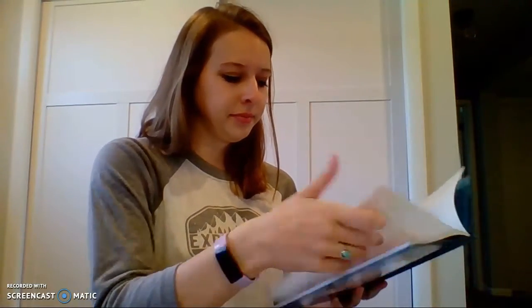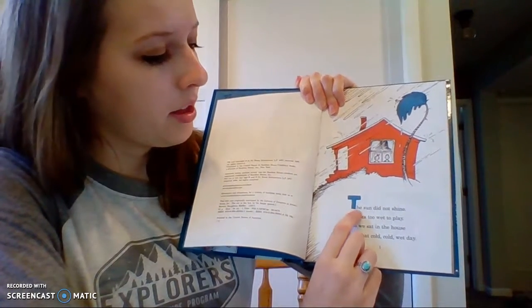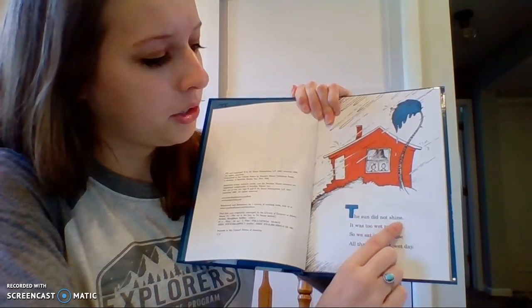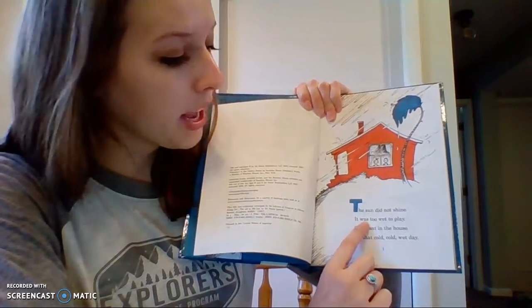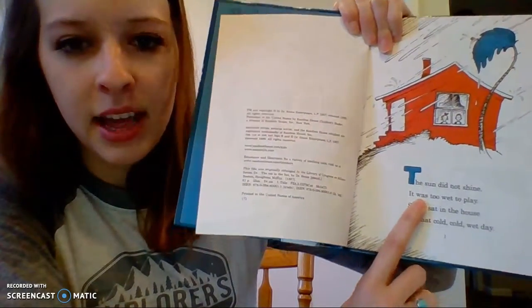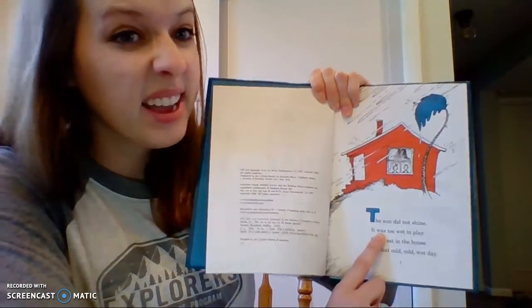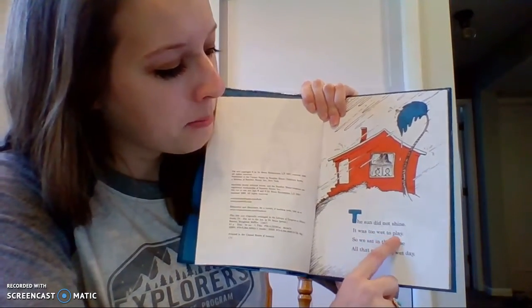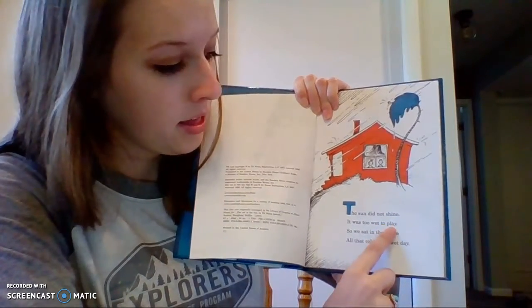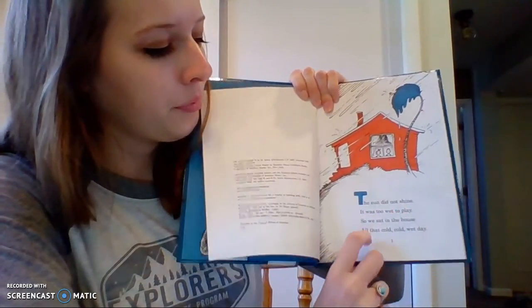Let's read one page of the book to find some more A's. The sun did not shine. It was. There's a lowercase a in was. That A looks different than the one that I wrote. A's can sometimes look different. To play. There's a lowercase a that says A in play.